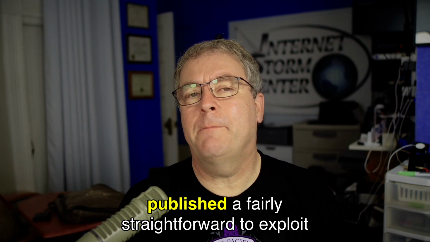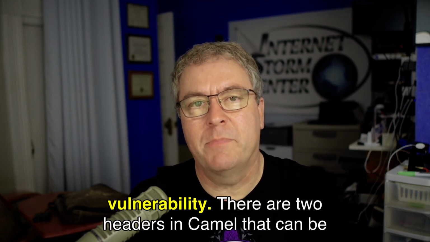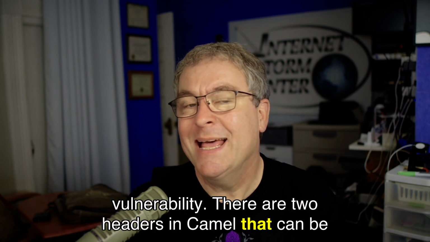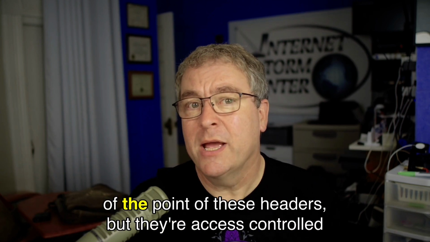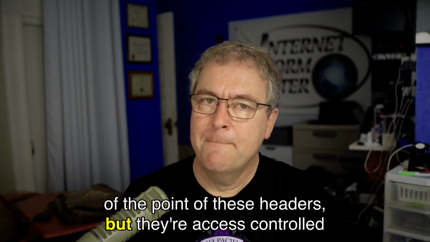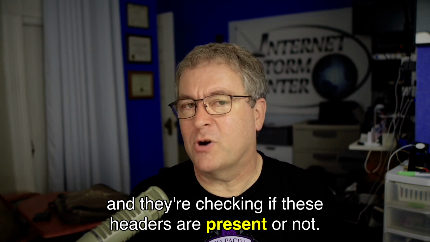Recently, they published a fairly straightforward to exploit vulnerability. There are two headers in Camel that can be used to execute operating system commands. That's kind of the point of these headers. But they're access controlled and they're checking if these headers are present or not.